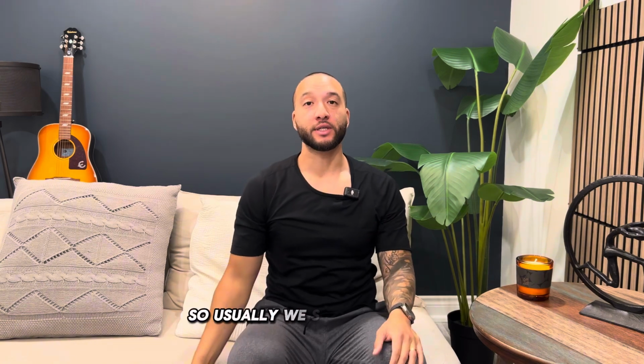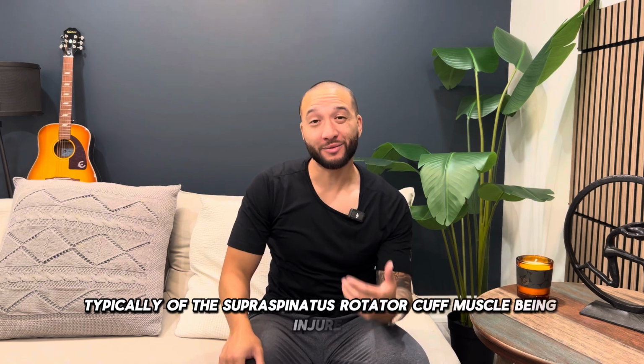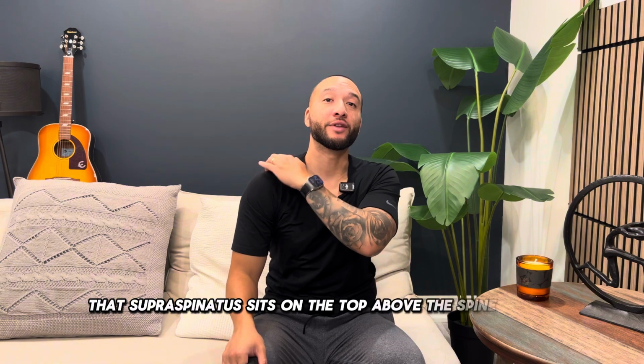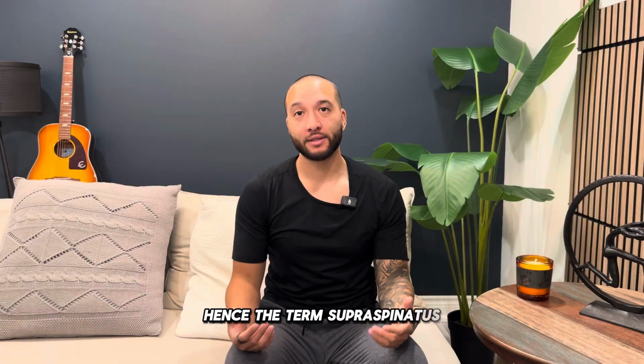So usually we see this happening, and this is indicative typically of the supraspinatus rotator cuff muscle being injured. That supraspinatus sits on the top above the spine of the scapula, hence the term supraspinatus.